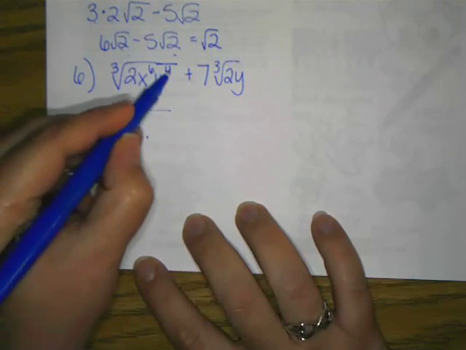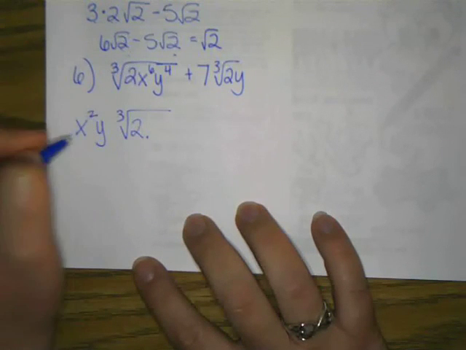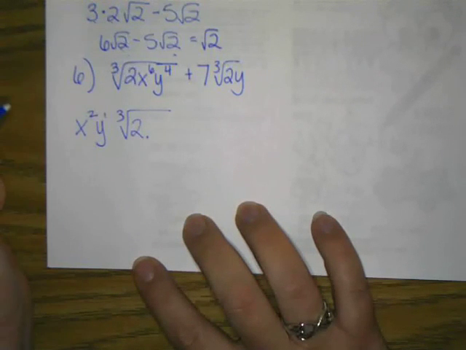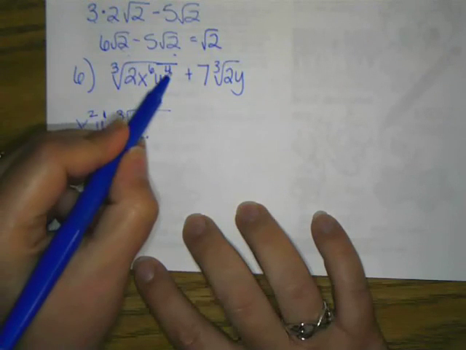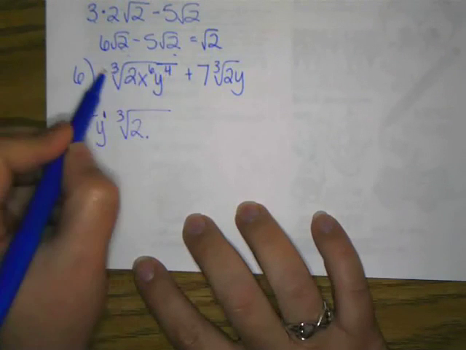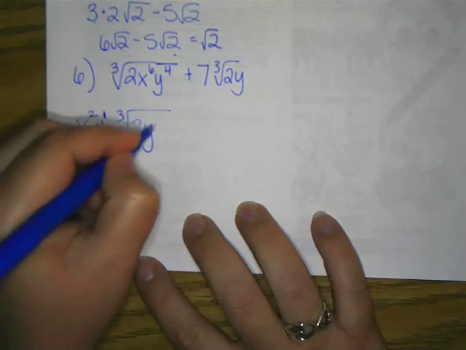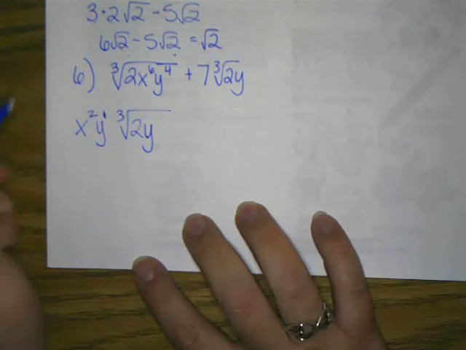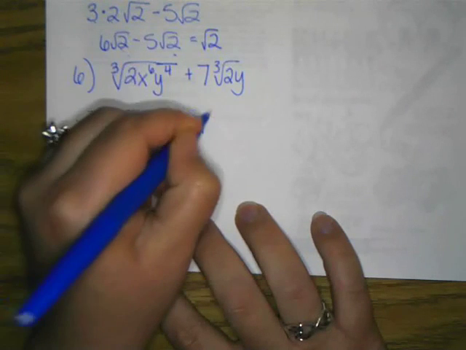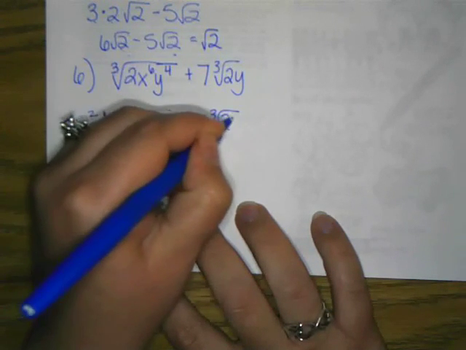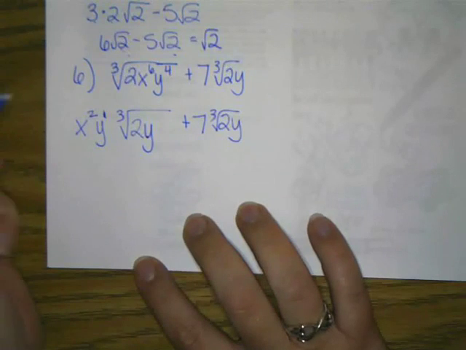How many groups of 3 are in 4? 1 group of 3, so y to the first. You don't need the first written there, but you can. And how many are left over? Well, 4 minus 3 is 1, so it leaves 1 inside as well. Plus, I'm just going to recopy, 7 times cube root of 2y.